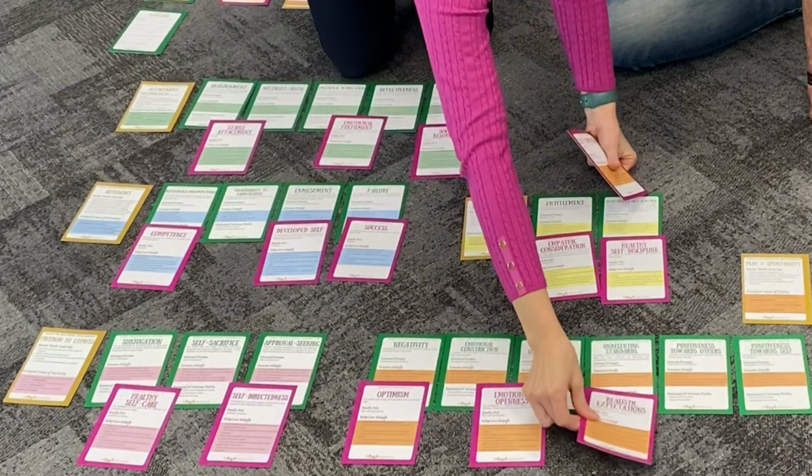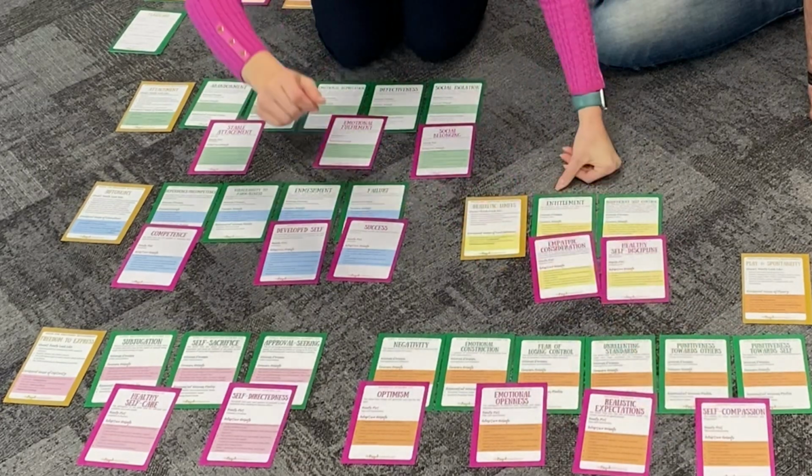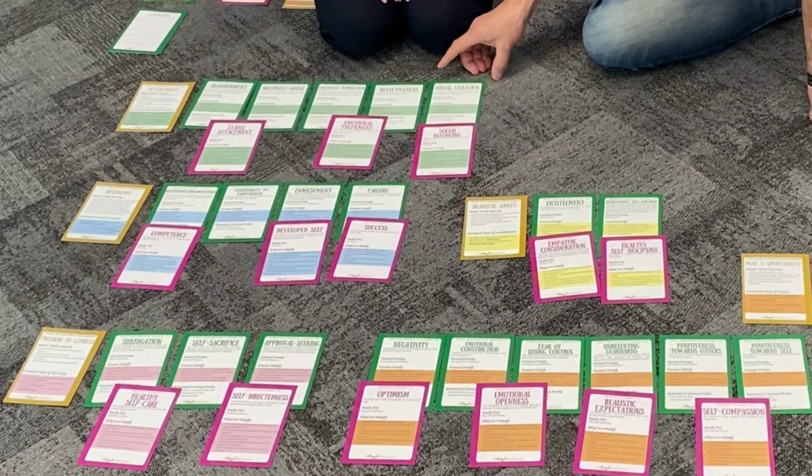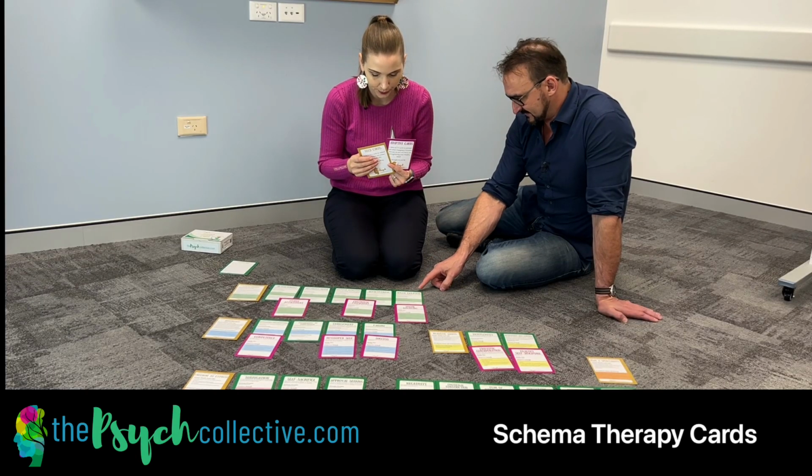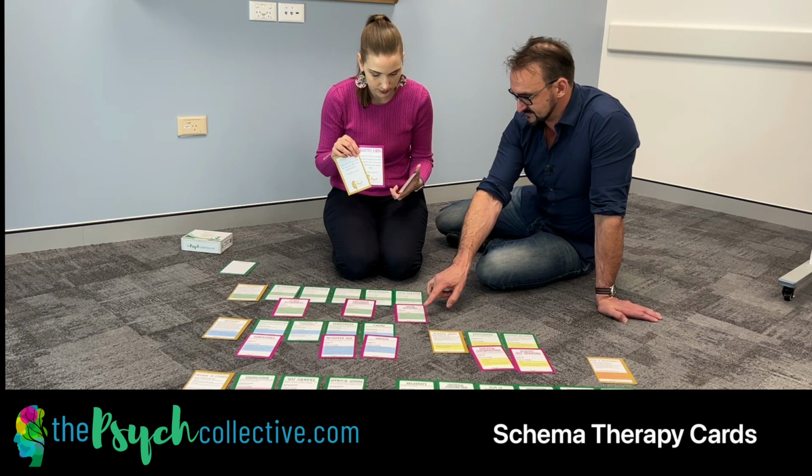So there's two levels of colour coordination in the way you've sorted this. You've got the outer ring, which is the schemas, and then you've got this little band here, which refers to the, the what exactly? That's the domain. So this is if it's a maladaptive schema, and then that colour reflects the particular domain.